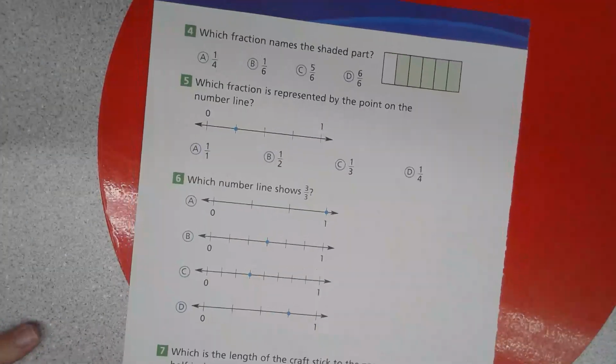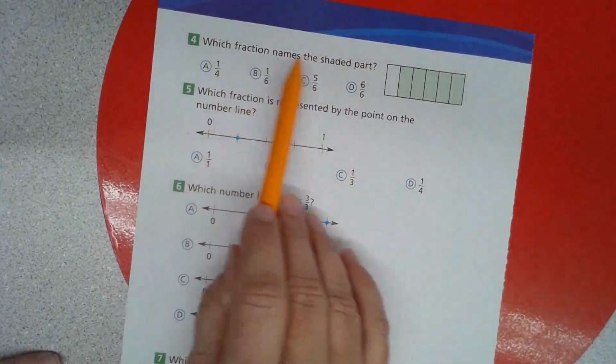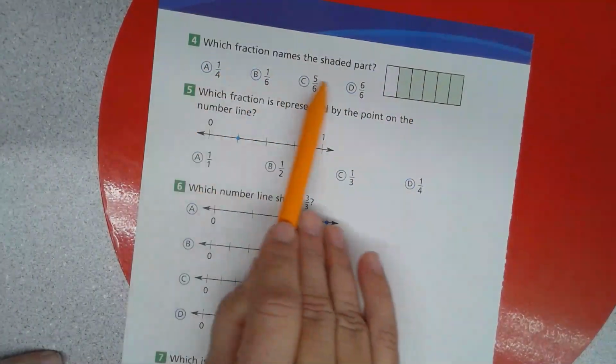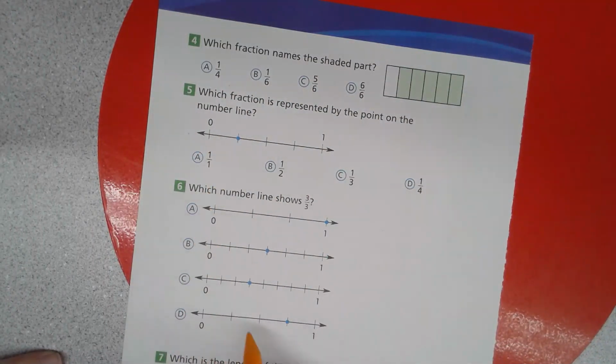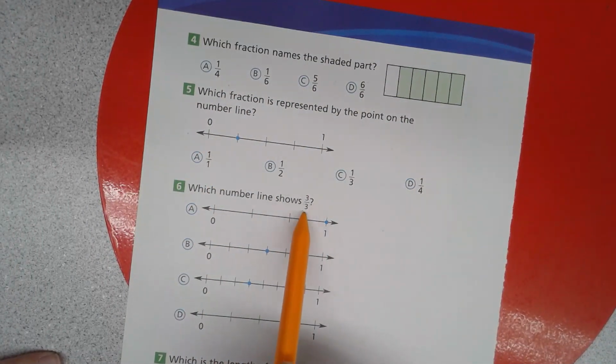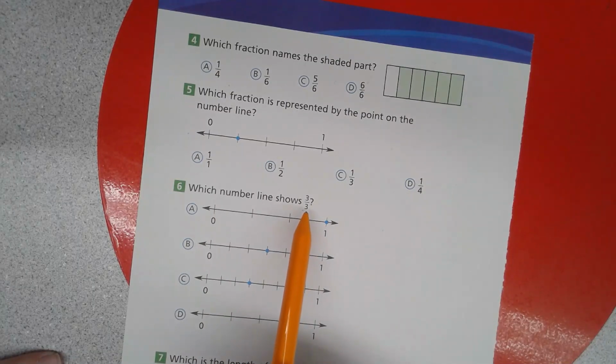Then on the back side, write the fraction that names the shaded part. Bubble that in. Tell what the fraction is on the number line. Show which of these number lines shows 3/3. That should send up a red flag. You got the same number as the numerator and denominator.